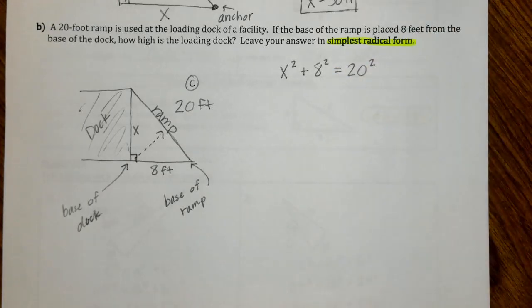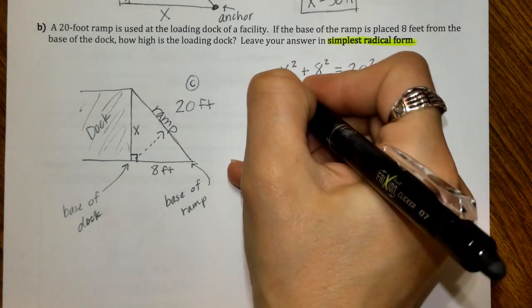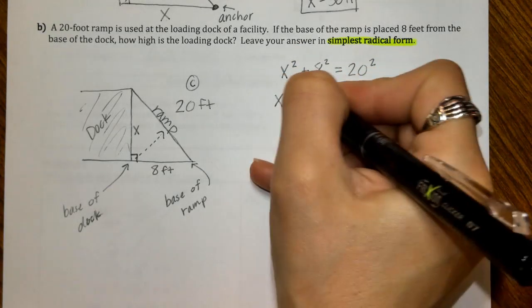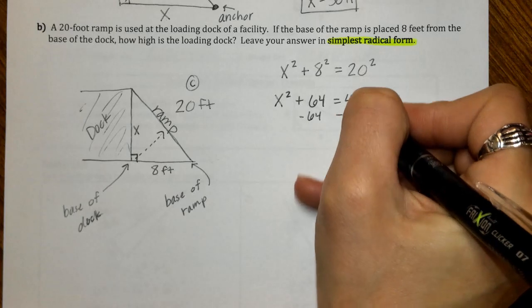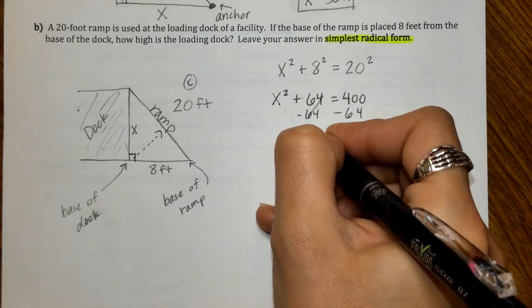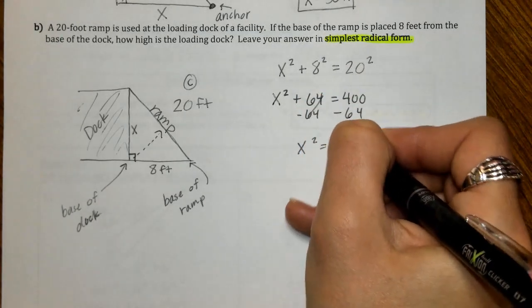I will tell you right now, this will not be a triple. We'll subtract that 64 from both sides to get x squared equals 336.